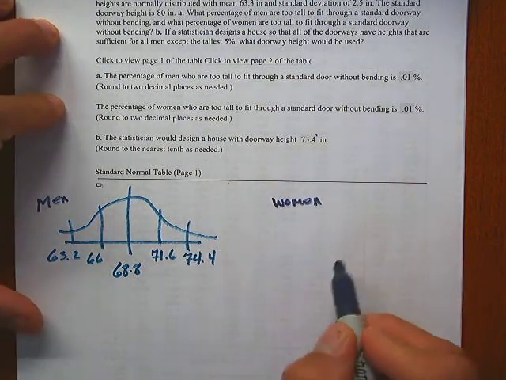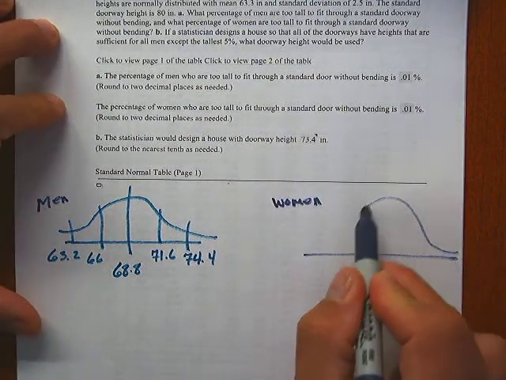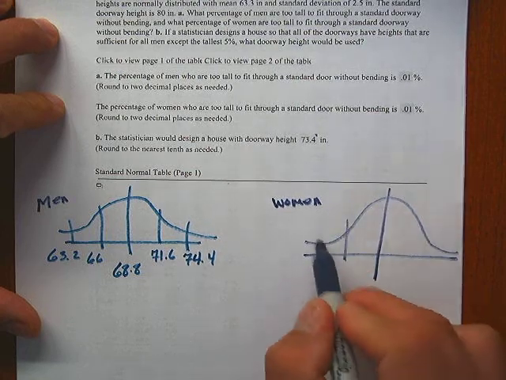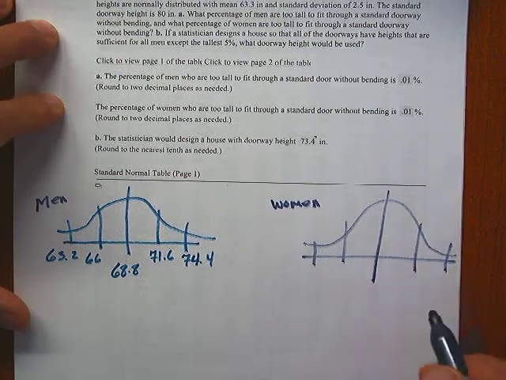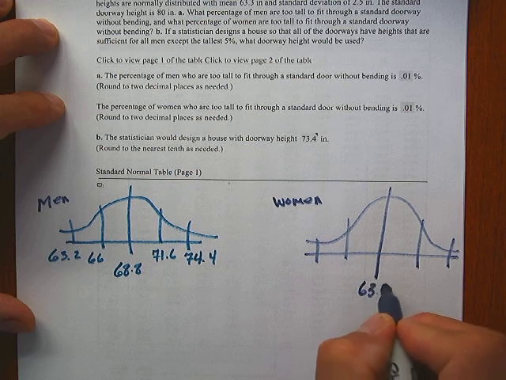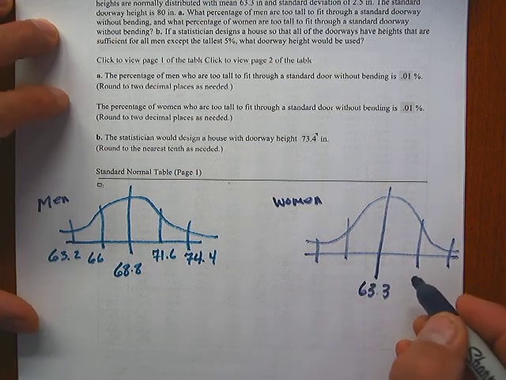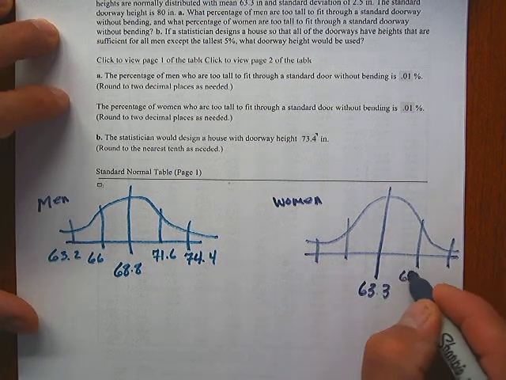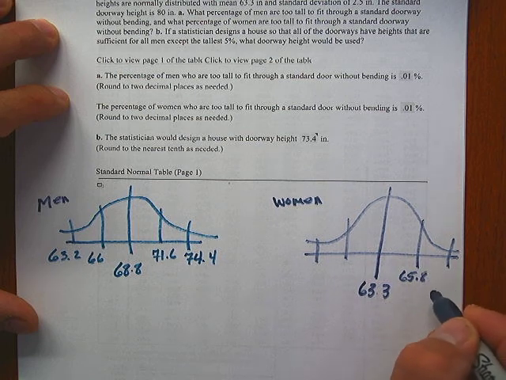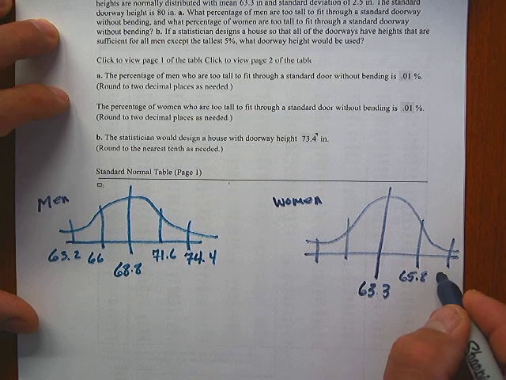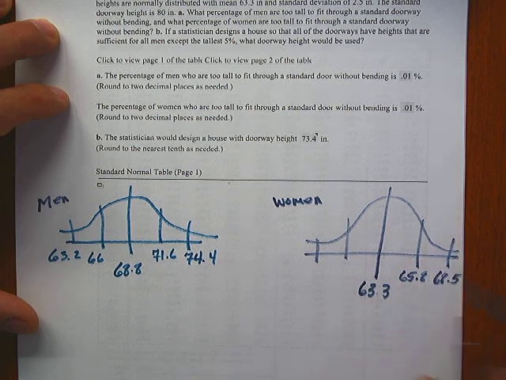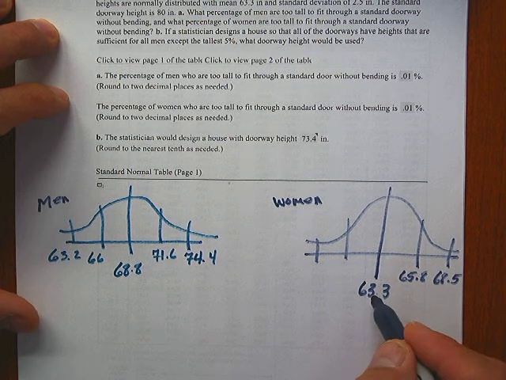And women, 63.3, and 2.5 would be 65.8, and 2.5 again would be 68.5.